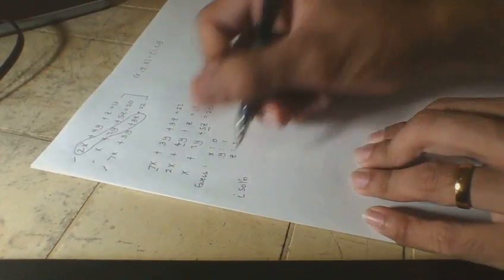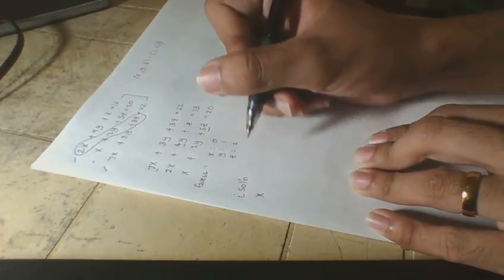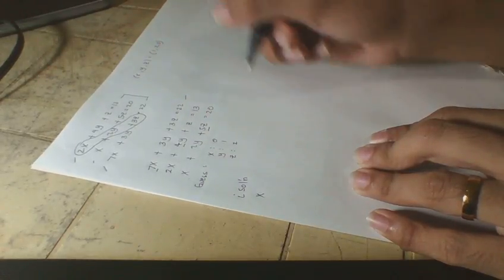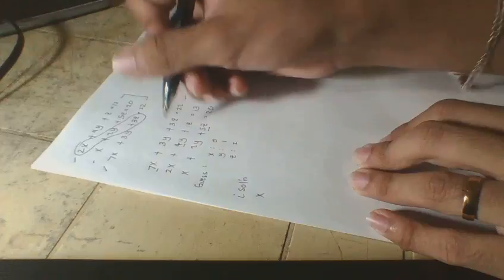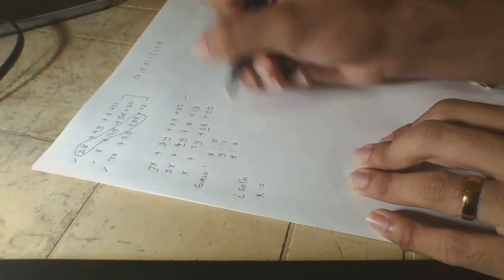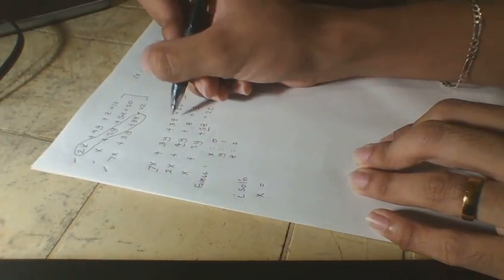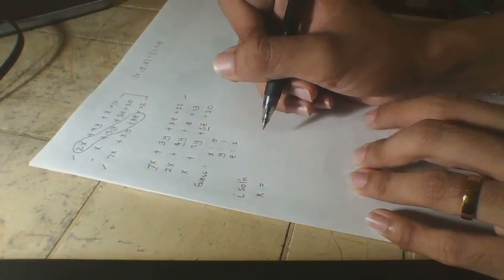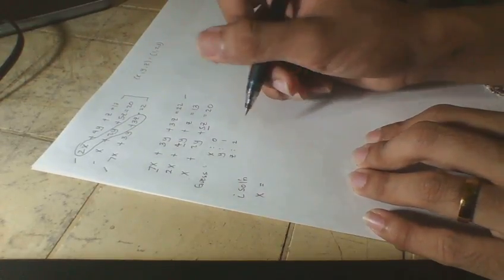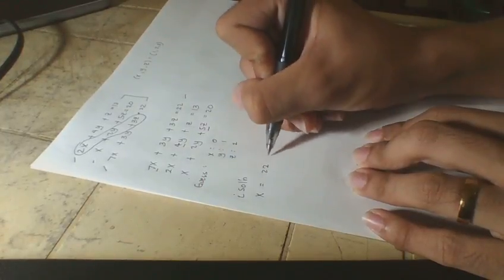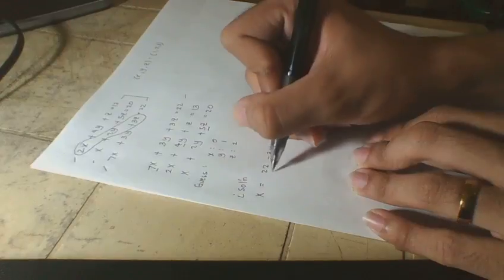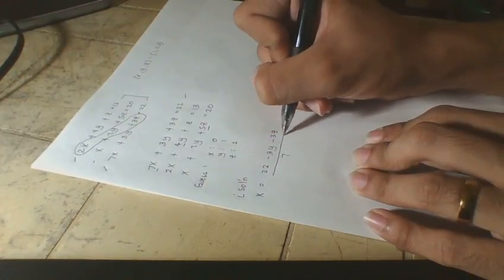Now for our x, we will be using the first equation. For getting the value of x, we simply transpose the other two variables and divide all by the numerical coefficient of x. So it will be 22 minus 3y minus 3z all over 7.